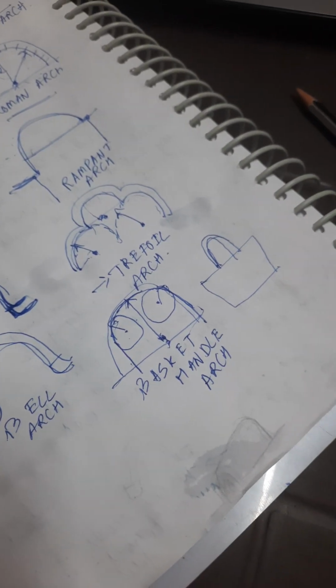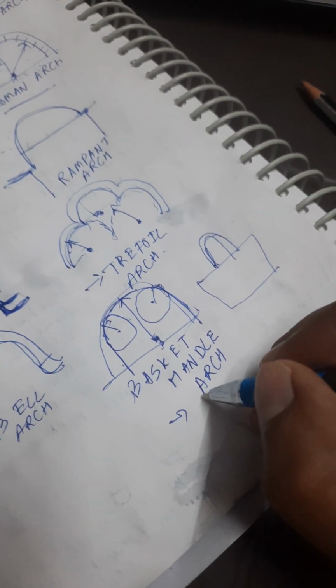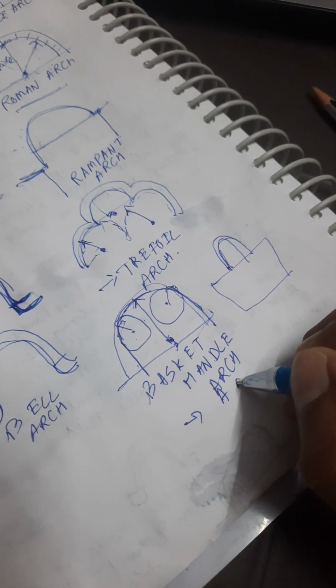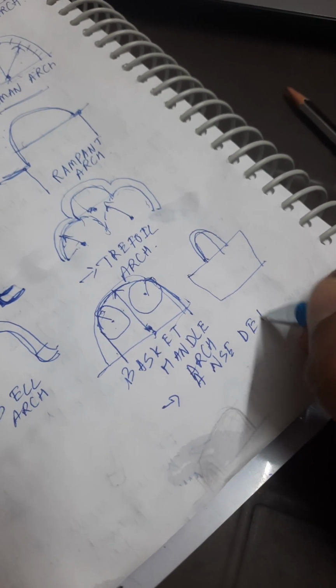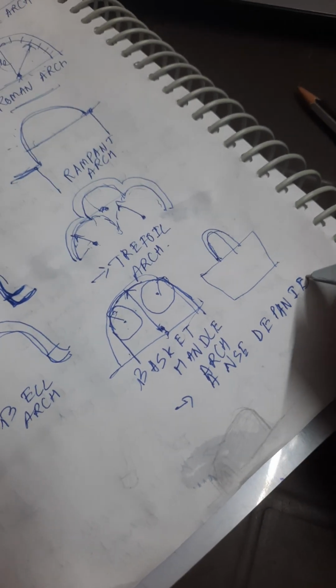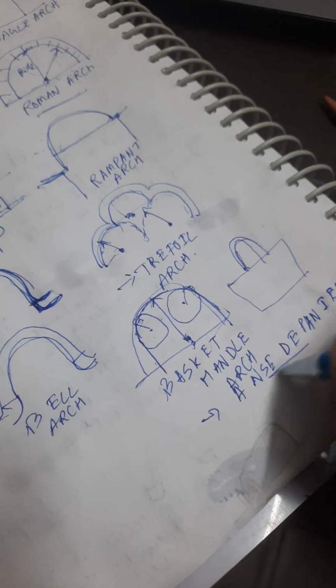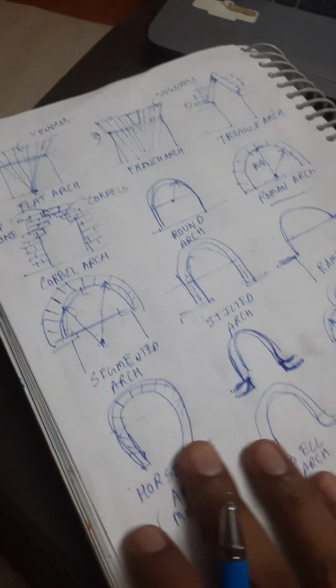And there is one more name for this, in case they ask: Anse de panier. Google this, you will get the basket-shaped arch, Anse de panier. This is a French name. So now we have completed the round arches.